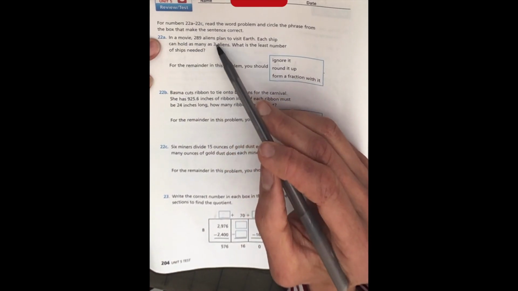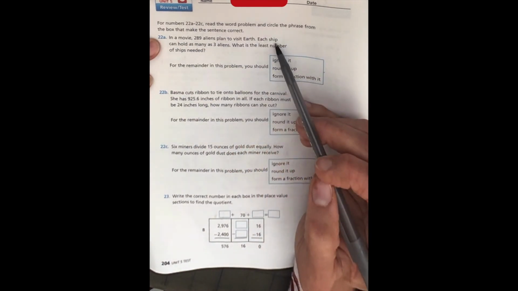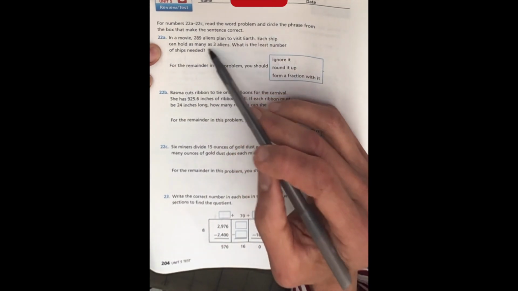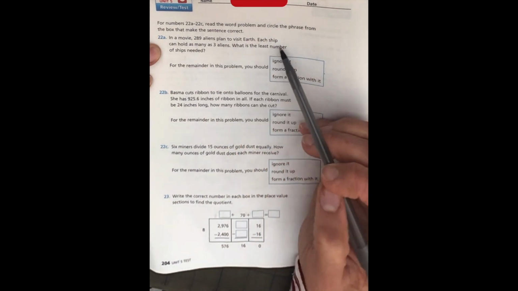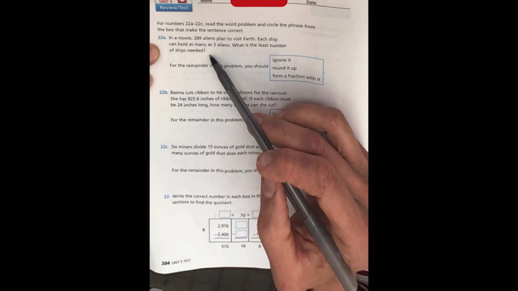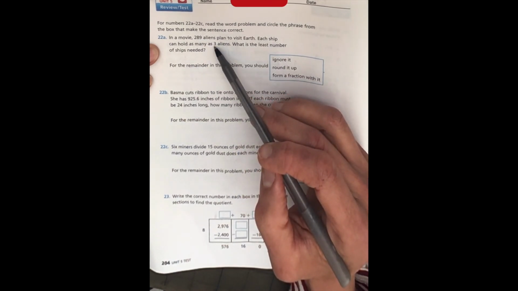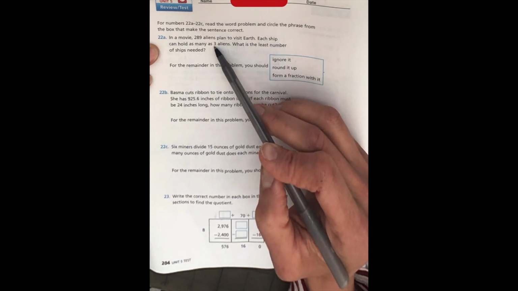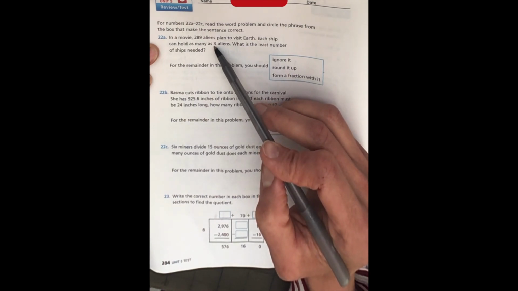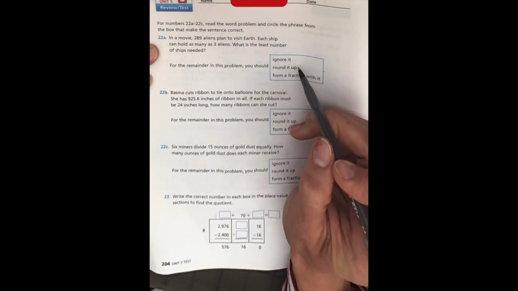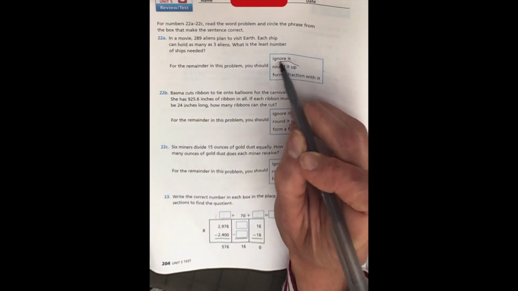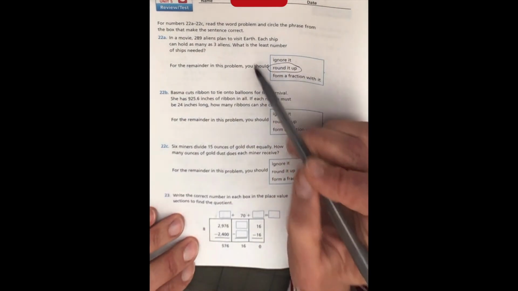So there's a movie with 289 aliens who plan to visit Earth. Each ship can hold as many as 3 aliens. What is the least number of ships needed? Okay, if I divide 289 by 3, I'm probably going to get a remainder. What do I do with that remainder? That's leftover aliens. Do I leave them? No, we never leave behind people or aliens, okay? We have to include them in a ship. So we will have to round up with our decimal.